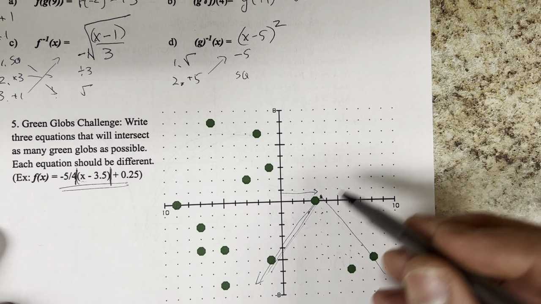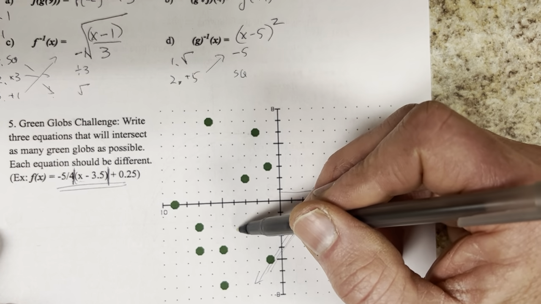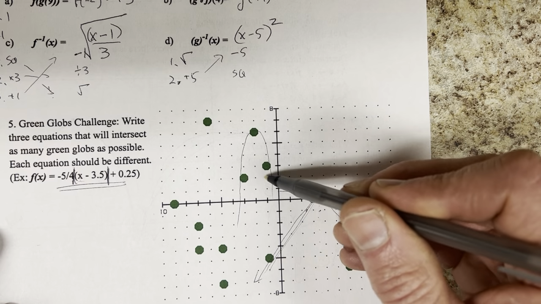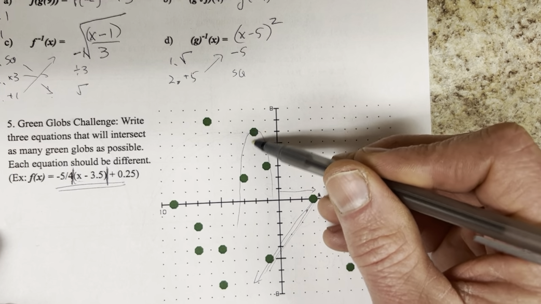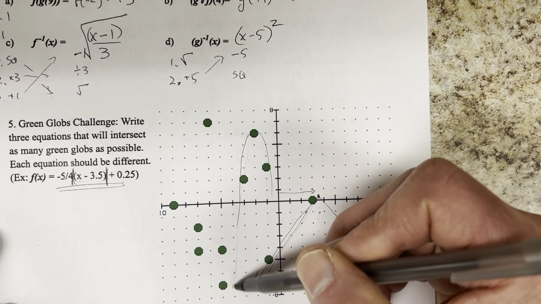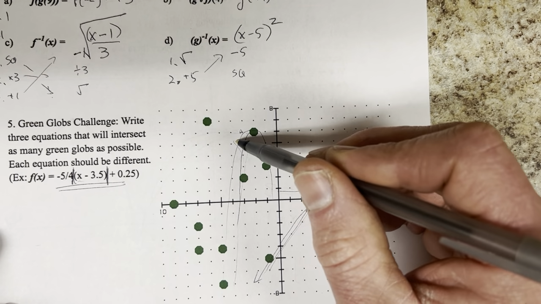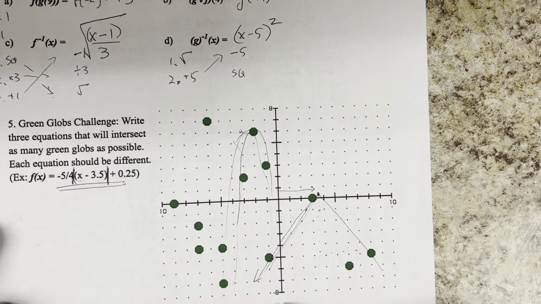So you write your own equations. You can do a very skinny parabola that might go up like this and come down. Unlikely to get this one because that's directly below, but maybe you could go through, whoops, maybe put the vertex over here, get a little wider. Anyway, you be creative, write 3 equations, try them on Desmos. Good luck.